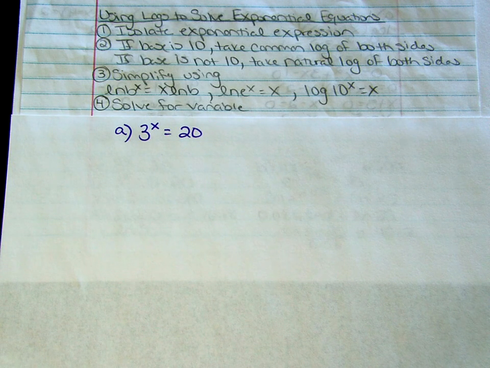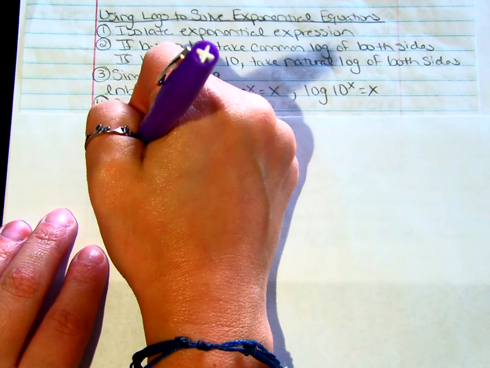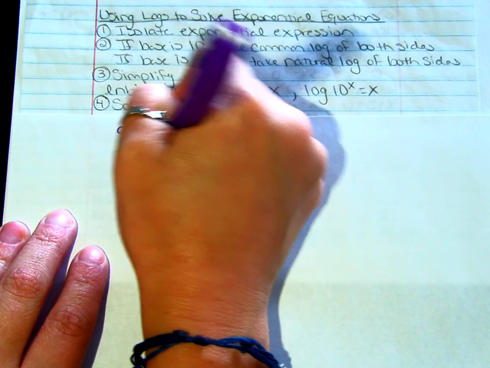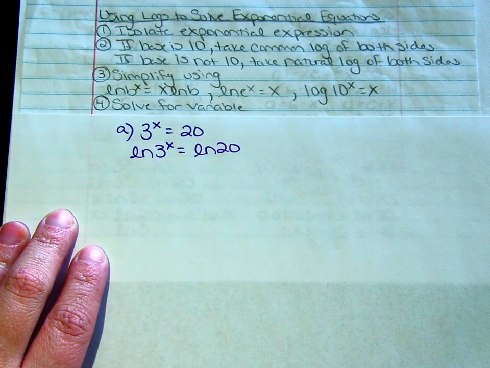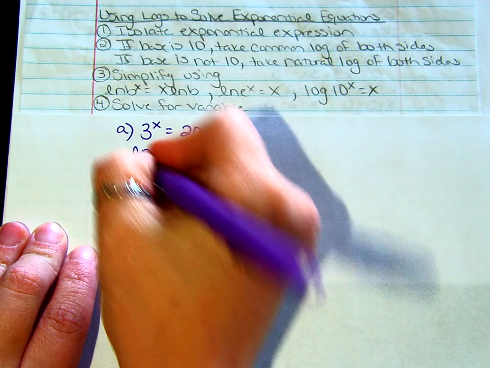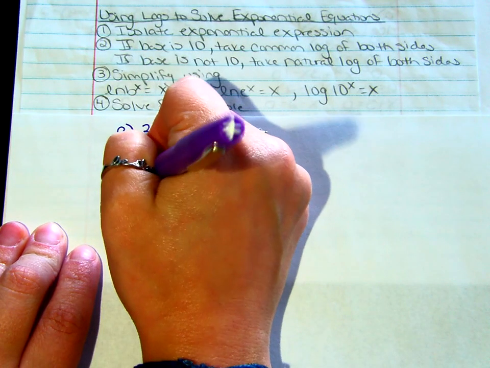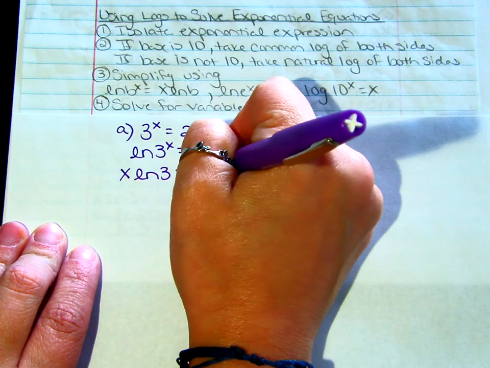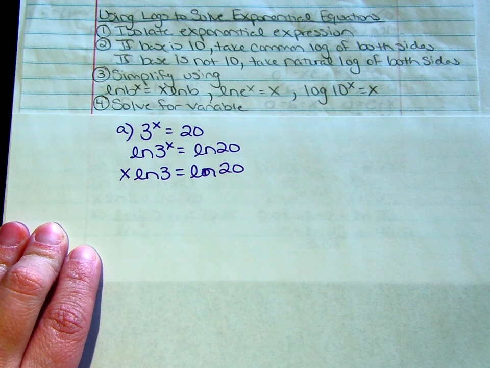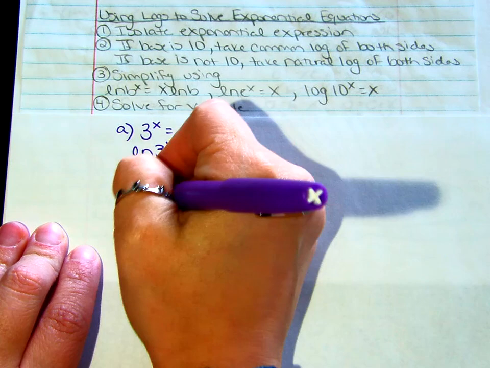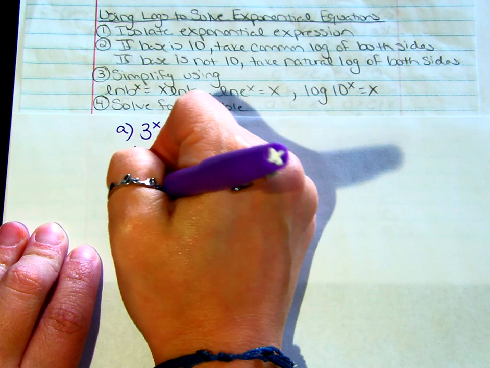And so what I'm going to do is I'm going to ln both sides. Again, because my base is not 10. My base is 3. So I'm going to choose to ln both sides. And then I will use my power rule to pull that exponent out front. Whole goal here is to isolate my variables, so I'm going to divide both sides by ln of 3.